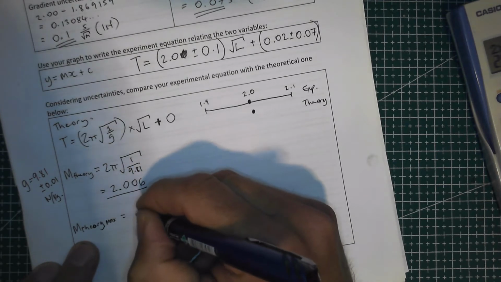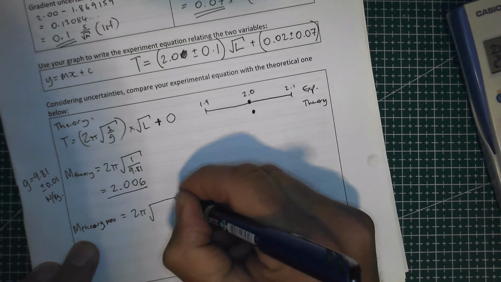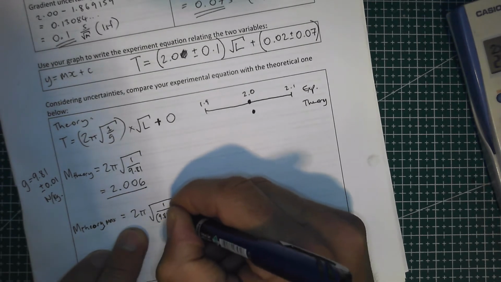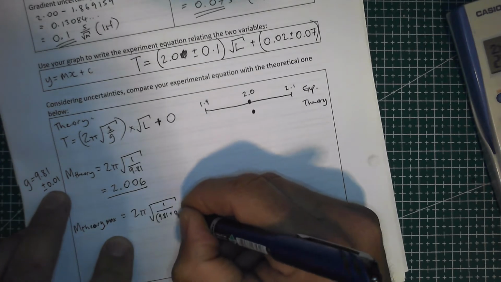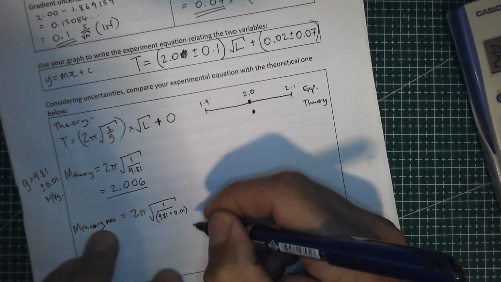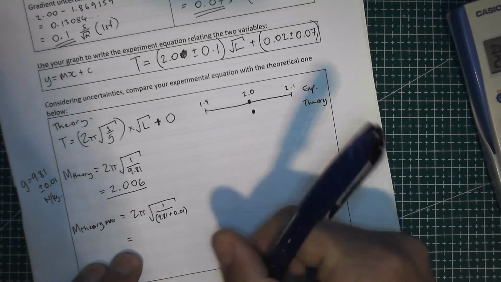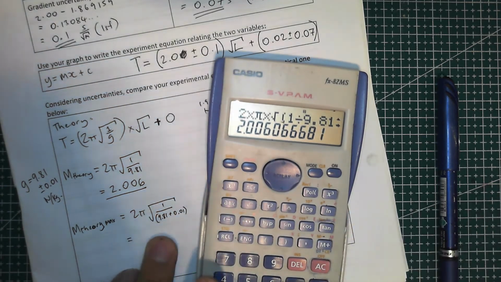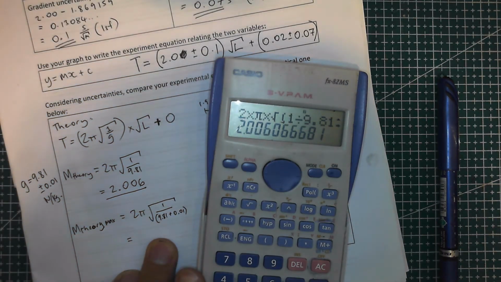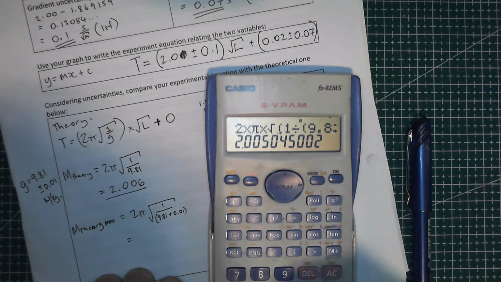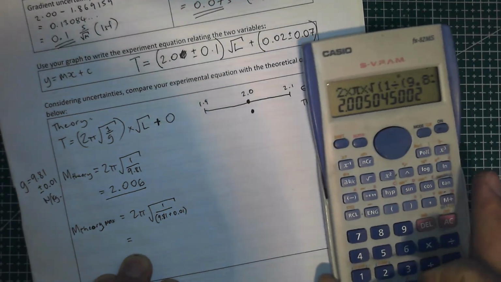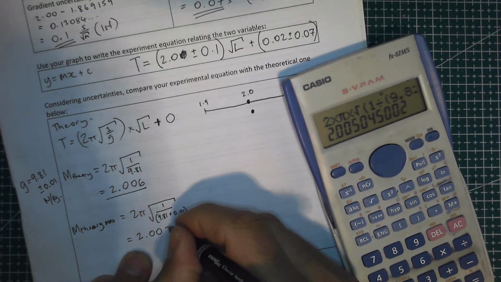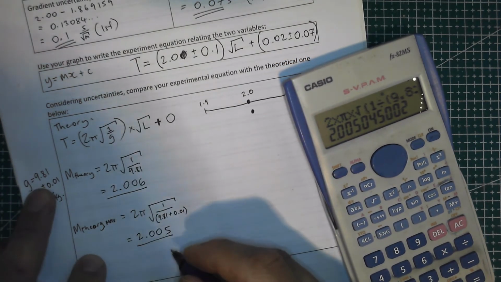Okay, so that means I can do the same thing, 2 pi square root 1 over g, but this time I'm going to do 9.81 and add to it the uncertainty. This is actually going to work out the minimum value, not the maximum value, but you get the idea. So I can go back to my calculator and put these values into the equation. I've done the calculation now and I've got a value. It's very close to the actual theoretical gradient because I haven't added that much uncertainty.